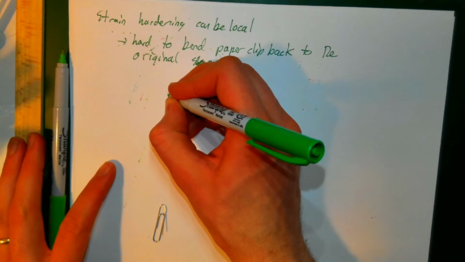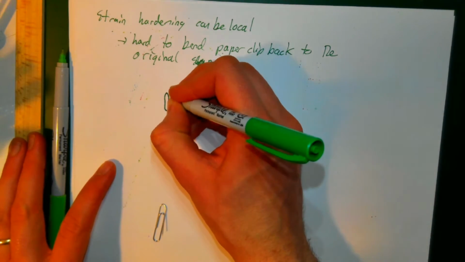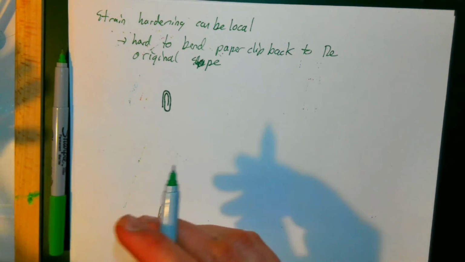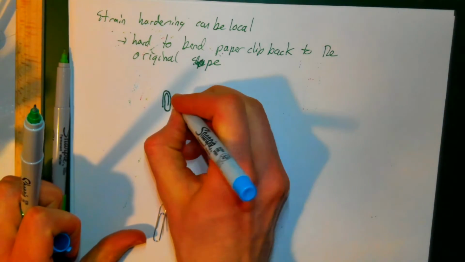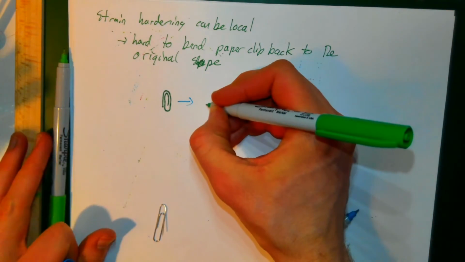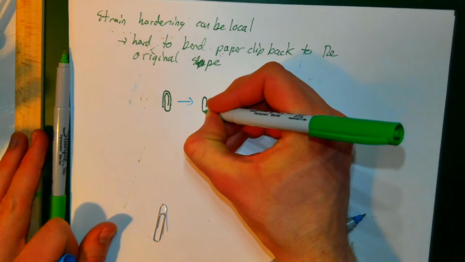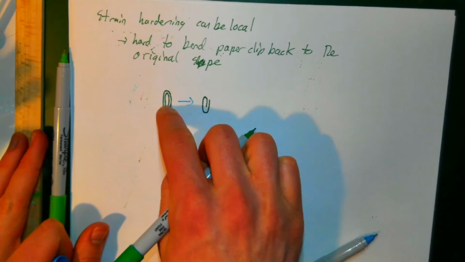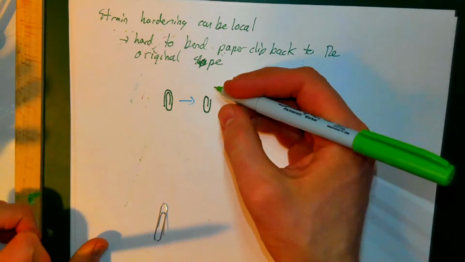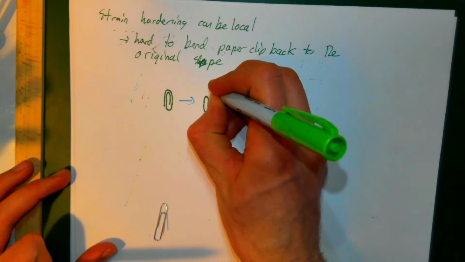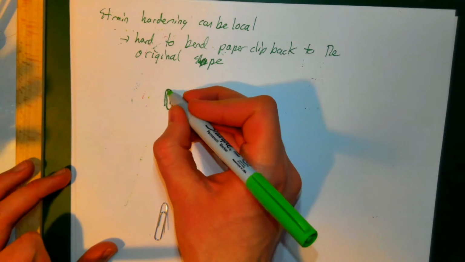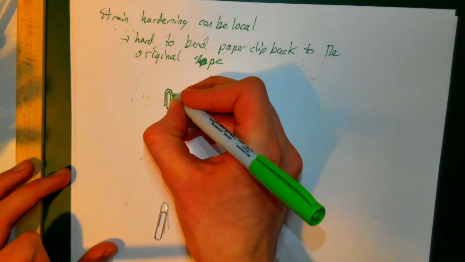basically, let's say the whole paperclip is dark green, and then I applied some bending, some forces to bend it, and what happened? Well, I took the paperclip, and in order to straighten out what was this curved section, I took this region here and I had to deform this region right here.